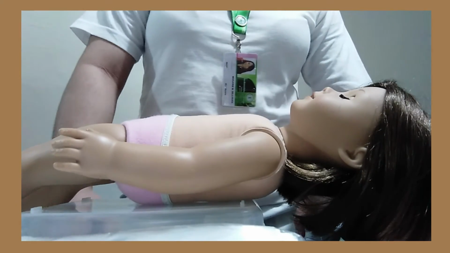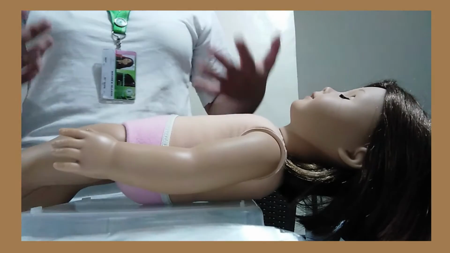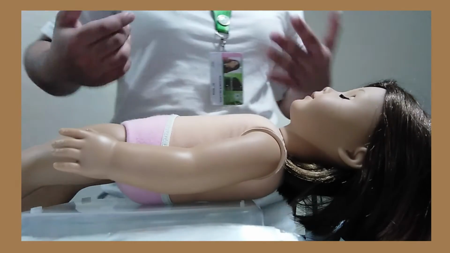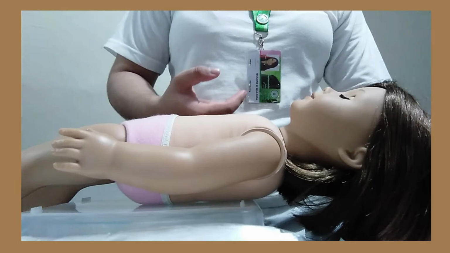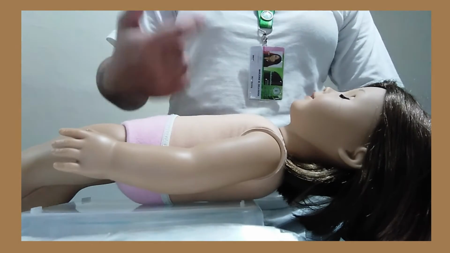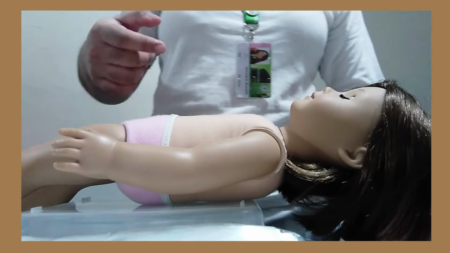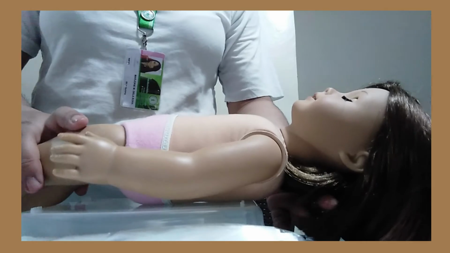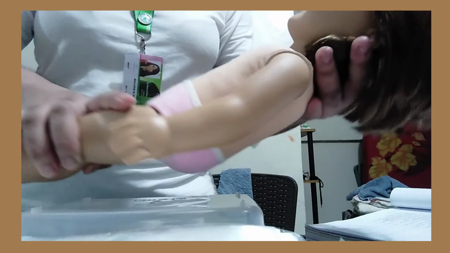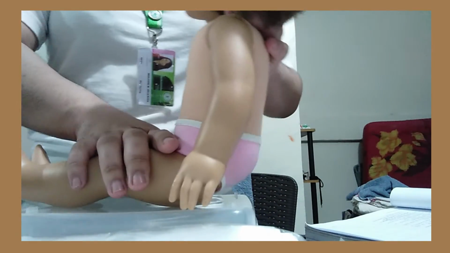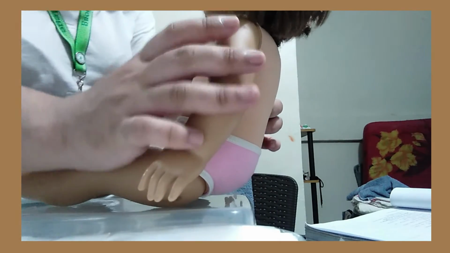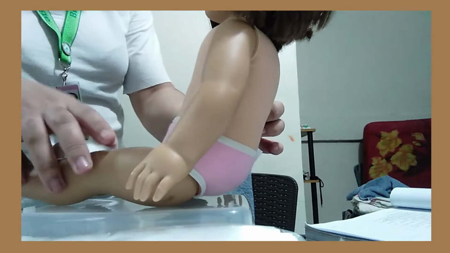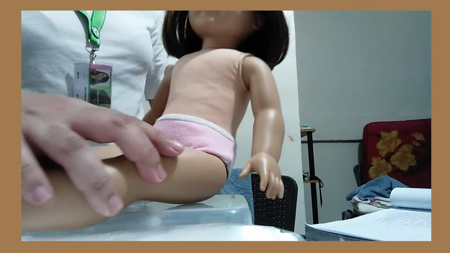So now we're gonna be moving on to the breast and the axillae. Okay, so what we're gonna be doing is inspect the breast for size and symmetry and contour or shape while the client is in a sitting position. So ma'am, can you please sit po? Okay. There. So we're gonna be inspecting it in here. Just look at it. There.